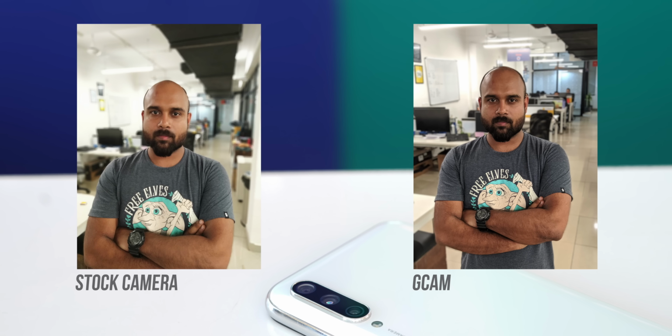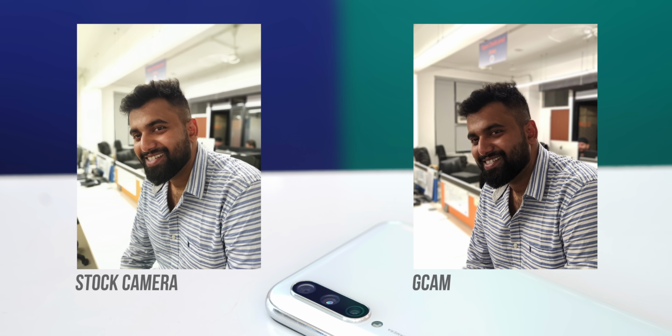I mean, the Gcam Mod even makes the portrait mode better. Just look at these shots. The portrait mode with Gcam just looks slightly better with better blur and edge detection. And that's not all. The selfies are a whole lot better too, and that's when the Mi A3's 32 megapixel selfie camera is pretty good on its own. So Gcam on the Mi A3 is good.